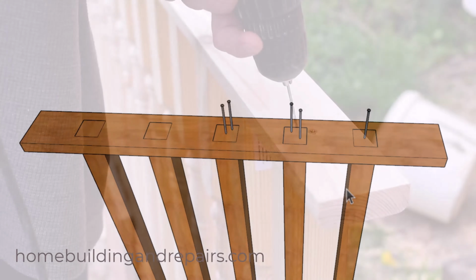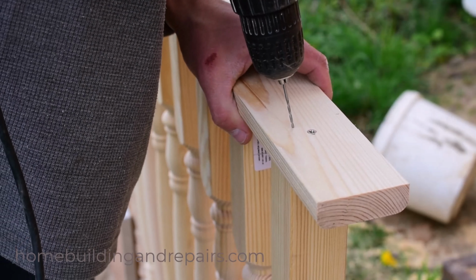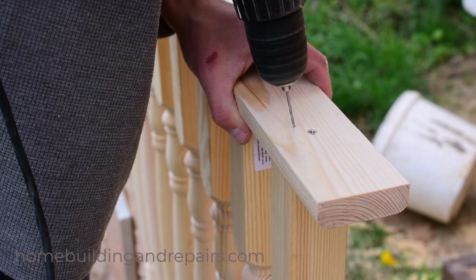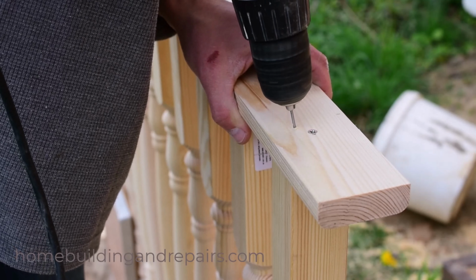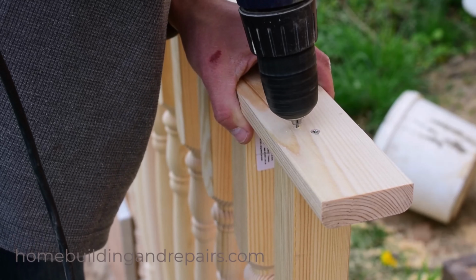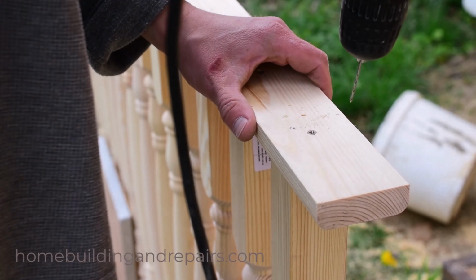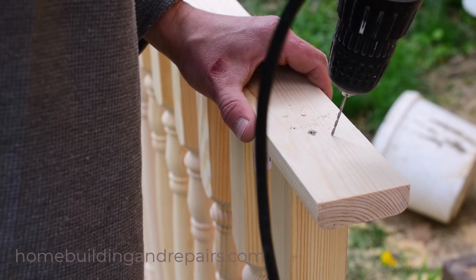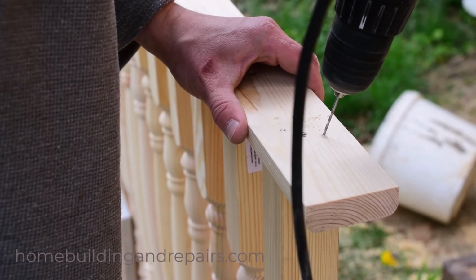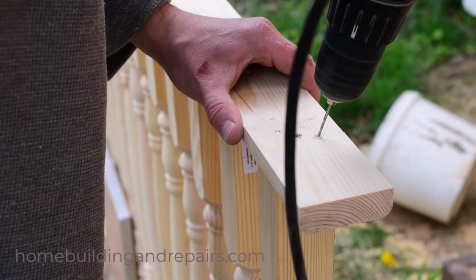And another thing I like to do is pre-drill the holes for my nails or my screws. This will often prevent the dry lumber from splitting. Now, I don't think you're going to need 3 nails or screws, but if you do, then feel free to put as many nails or screws in it as you want to prevent the balusters from turning.